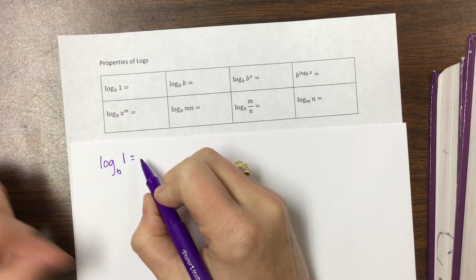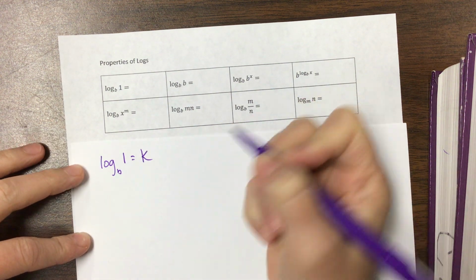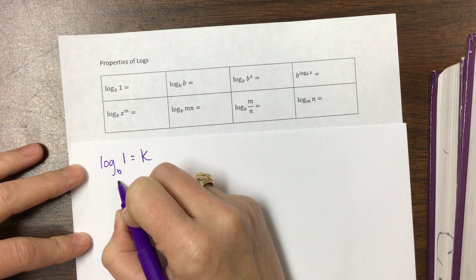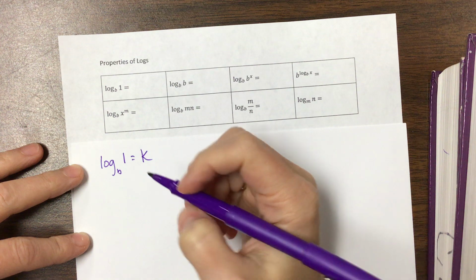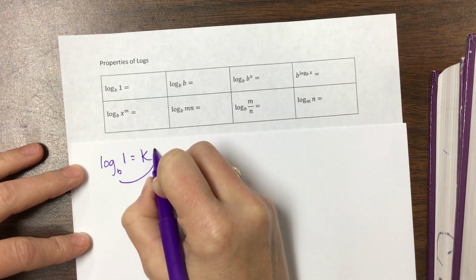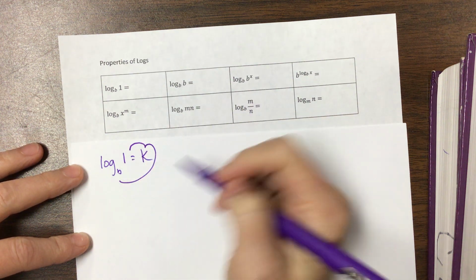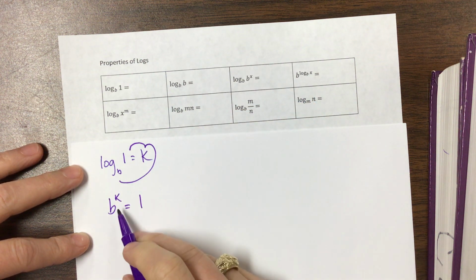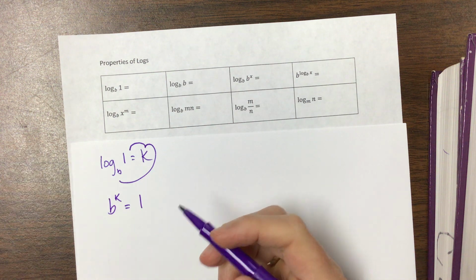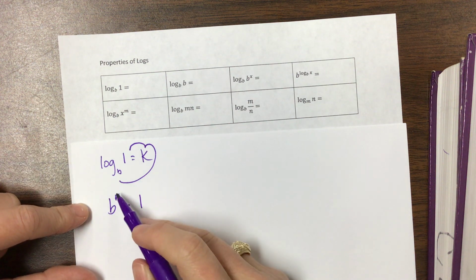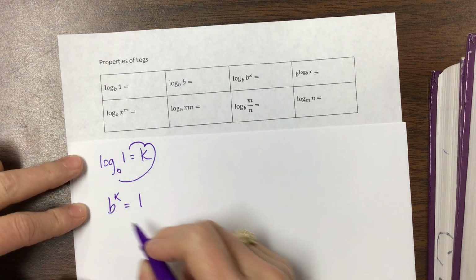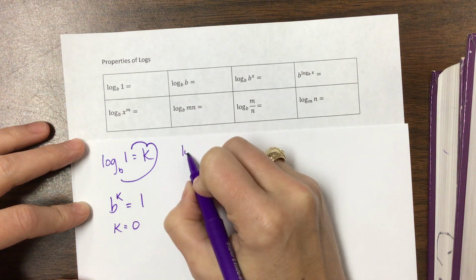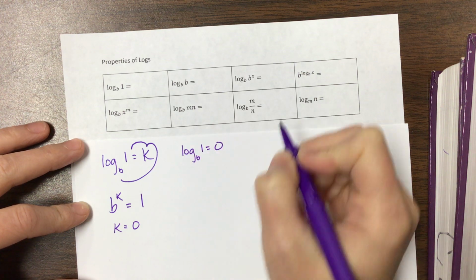Well, if we're not sure, you can always create a new variable. Our favorite letter is k. And then do what this I heart logs. So if you remember how we go from a logarithmic to an exponential function, we go b to the k is equal to 1. Do you see that cheesy little heart? So if b to the k is equal to 1, if I have some base, I can always raise it to the 0 power and get 1. Okay, so this first one, k would equal 0. Log base b of 1 would always be equal to 0.